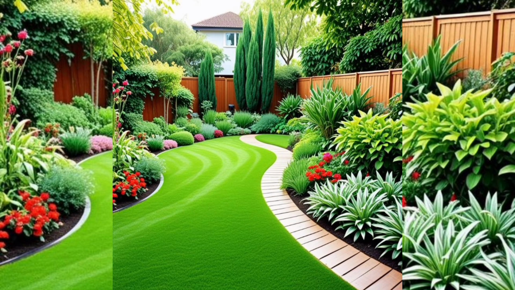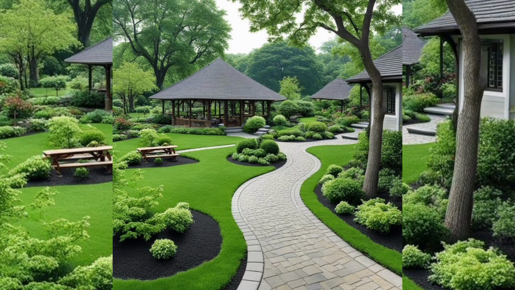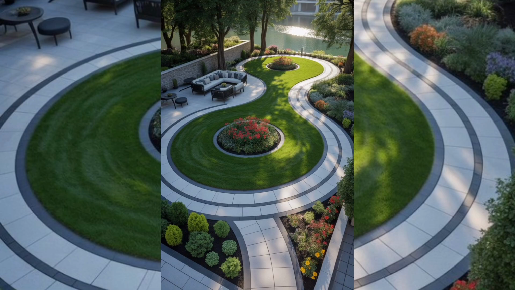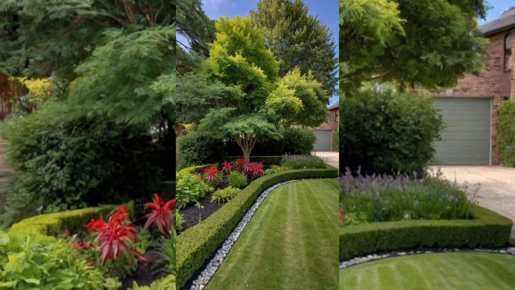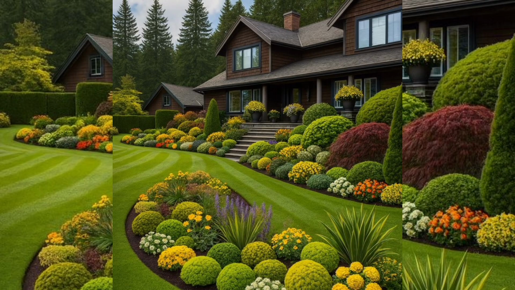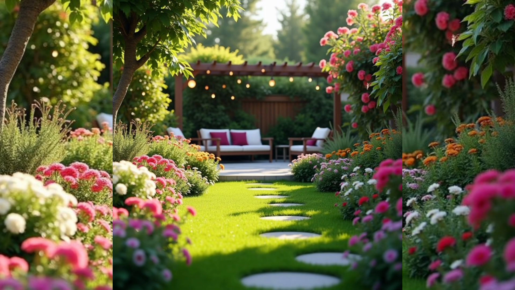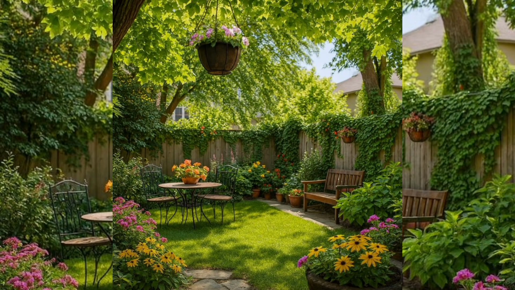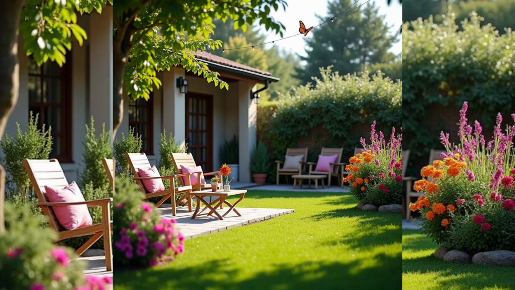Start with a layout, even a rough one. It helps in understanding the flow of the space, where paths are going, how functional areas are arranged, and what areas need plants and shade.